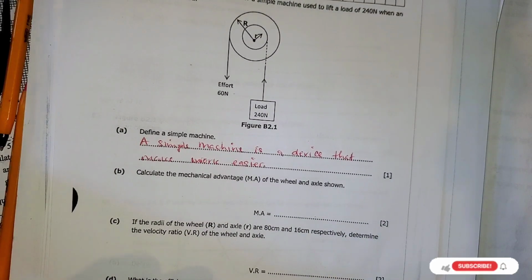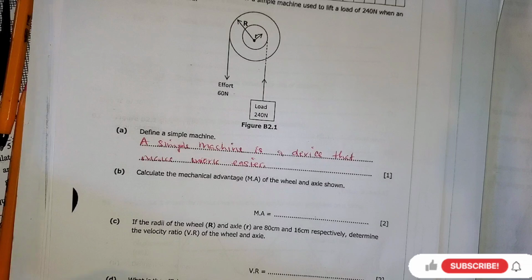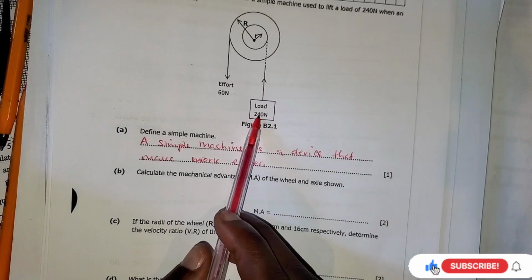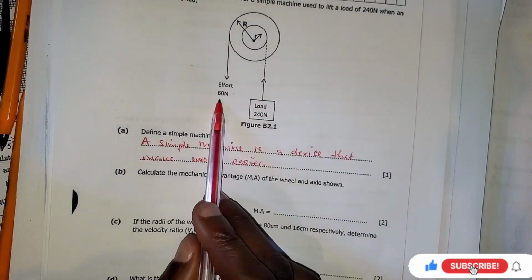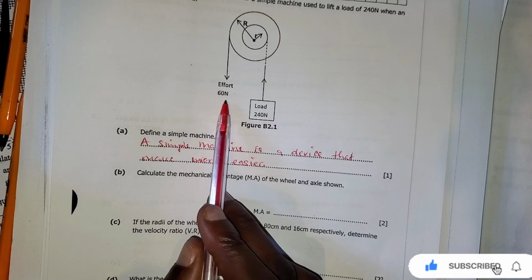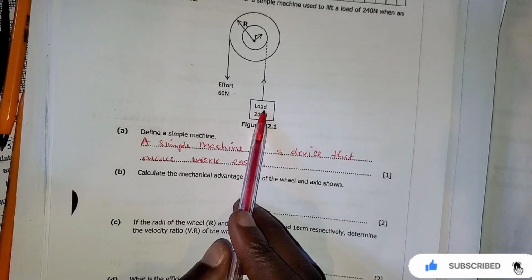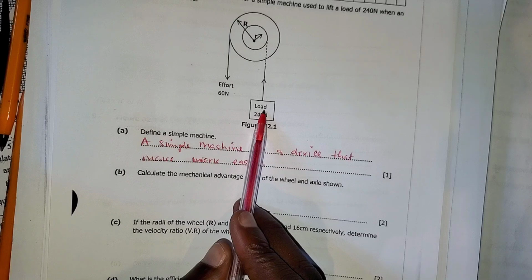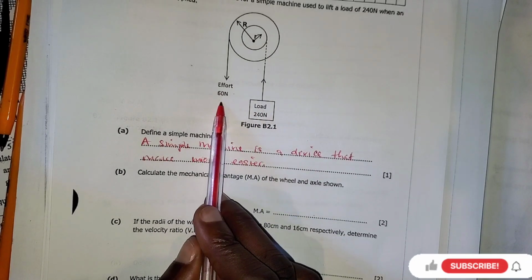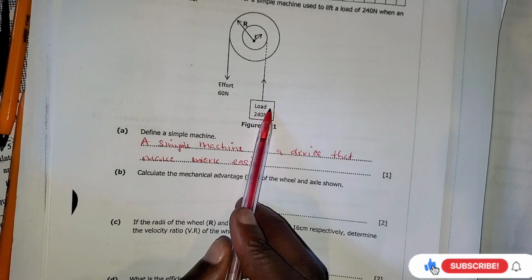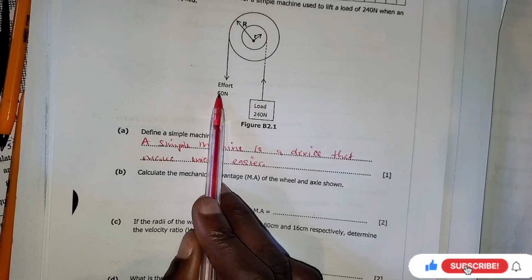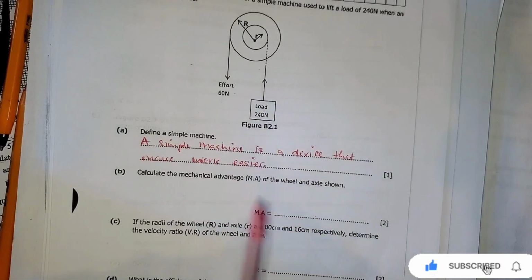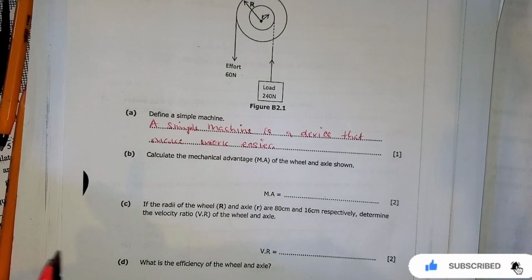Now, always the load must be greater than the effort. If the effort is greater than the load, then that is not a simple machine. It is not making work easier. If you apply more force than the load, then that is not a simple machine.